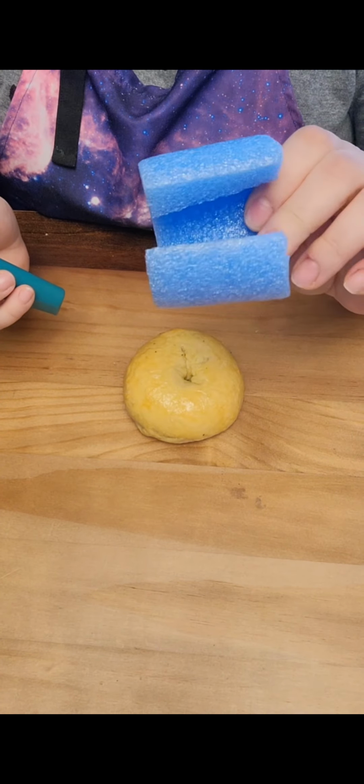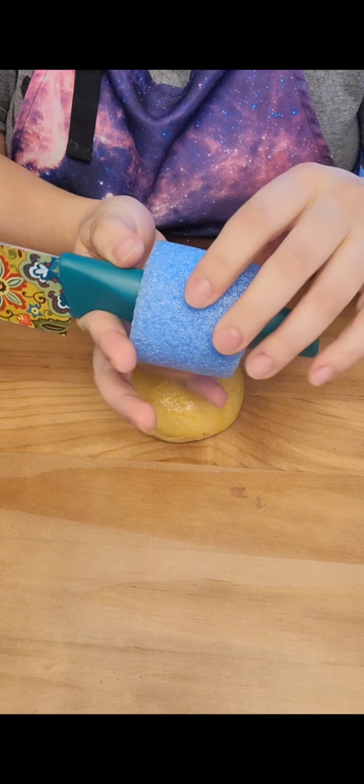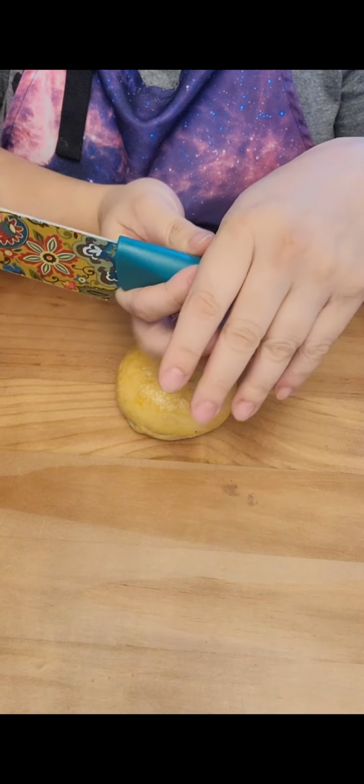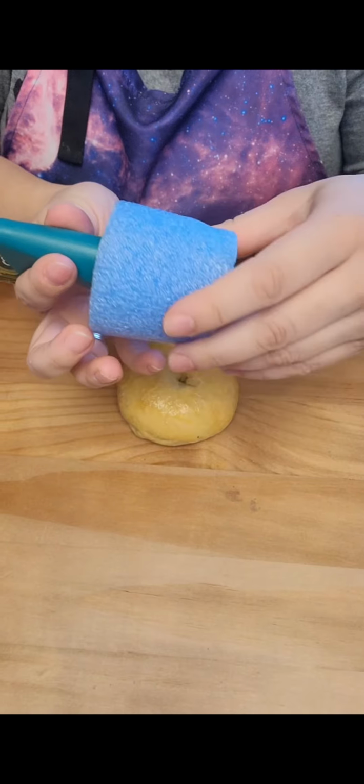Here is a great way to use the piece of pool noodle in order to give you a safe grip hold on your knife.